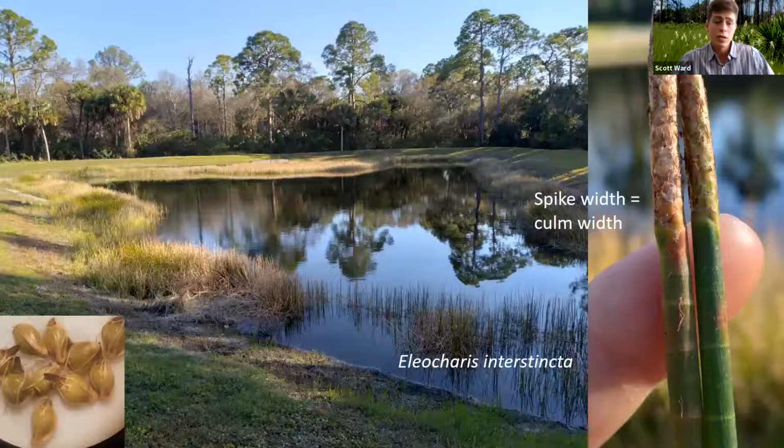Eleocharis interstincta, this is a really common species, often colonizing these sort of man-made ponds along the margin. But you can see what I was talking about here. The spike width at the top is about the same size as the culm width, so it's not much wider.